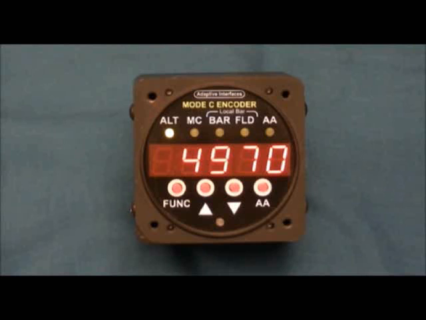The last function is the AA function, or the altitude alert function. This is a function that allows you to set an altitude alert mode when you're at a desired cruising altitude and have the instrument warn you if you drift 200 feet too high or 200 feet too low of your desired cruising altitude. And we'll go over that in a minute.